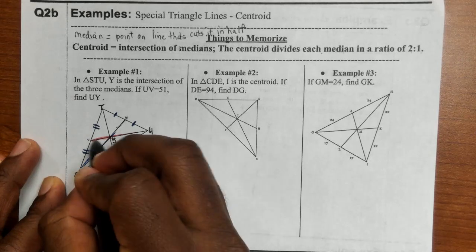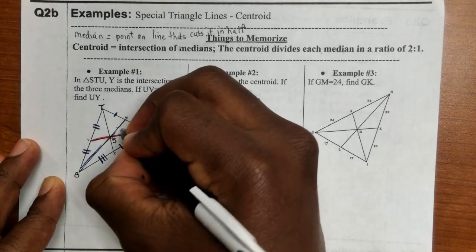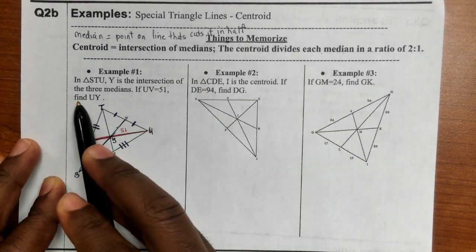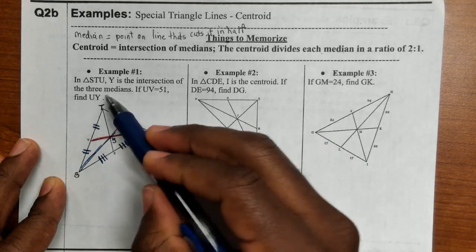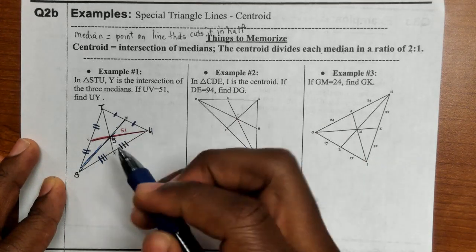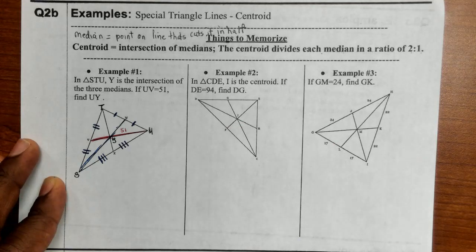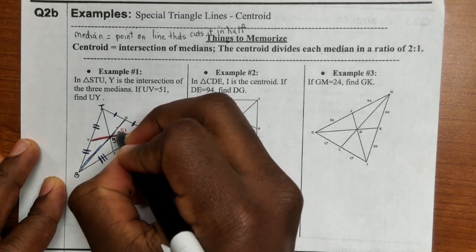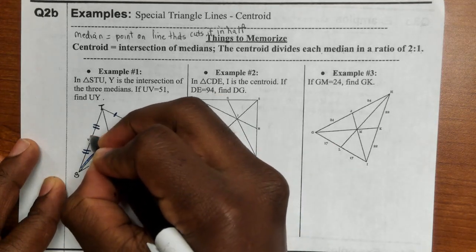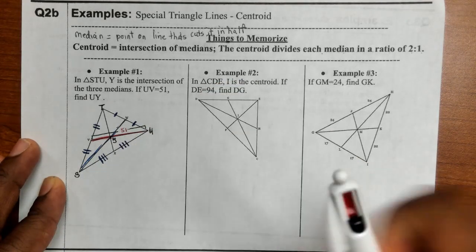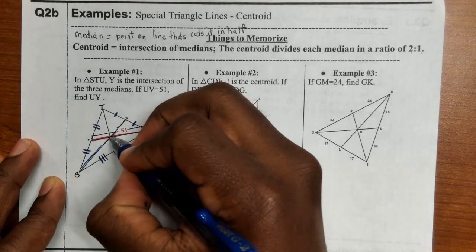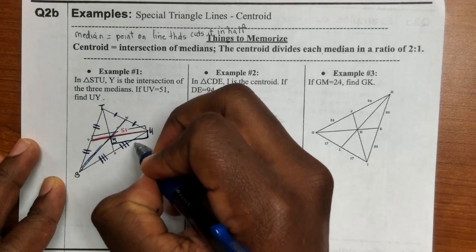So if UV is 51 units, find UY. So we're trying to find UY, so we're trying to find right here. So again, we know that all of this right here is 51, and we're trying to find UY, okay?